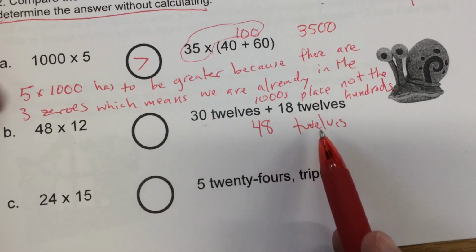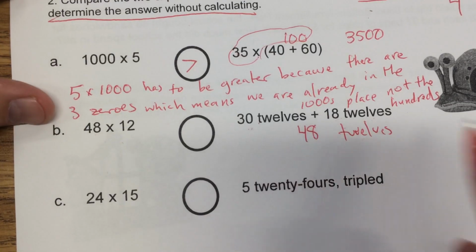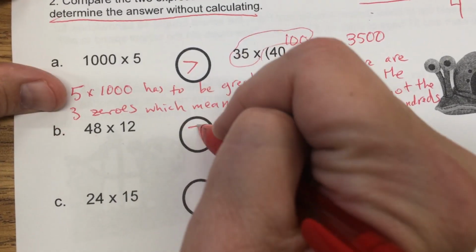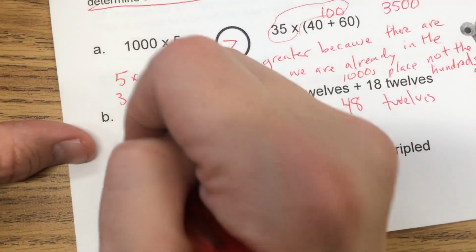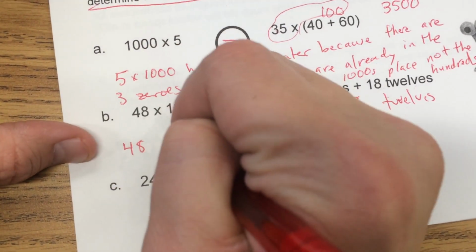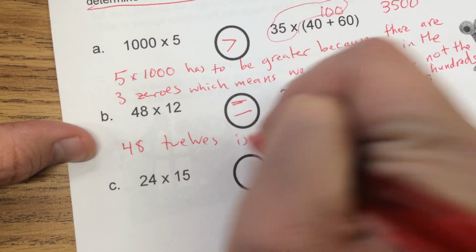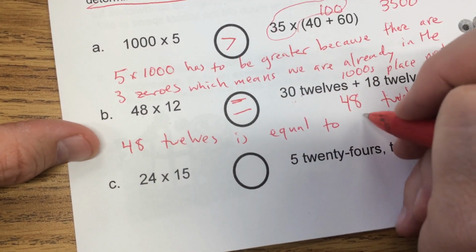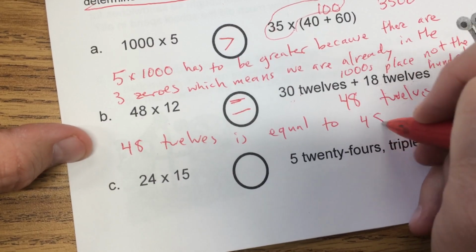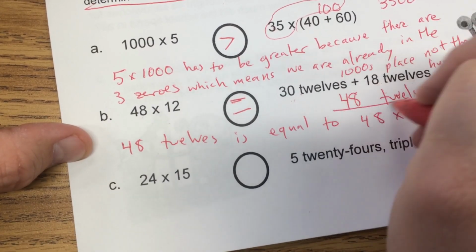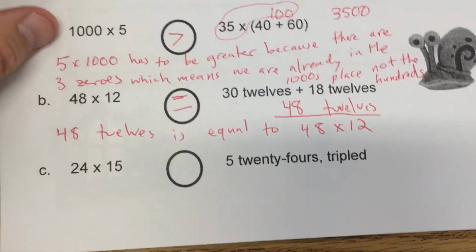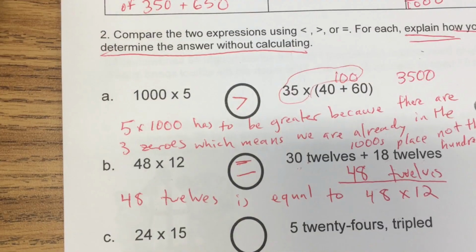So we'd have 48 times 12. Well, I still don't need to figure that out because over here it says 48 times 12. They must be equal. Okay, 48 12s is equal to 48 times 12. I don't know how to put it in other words.